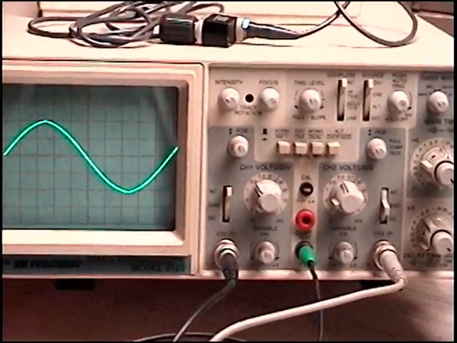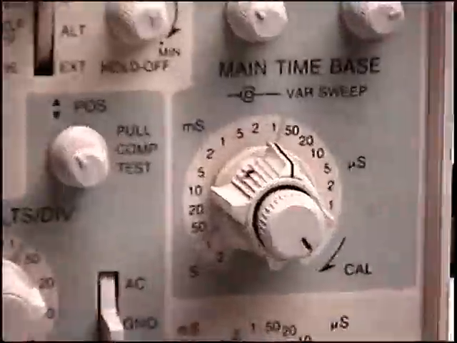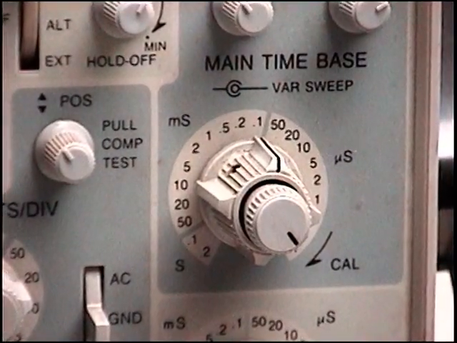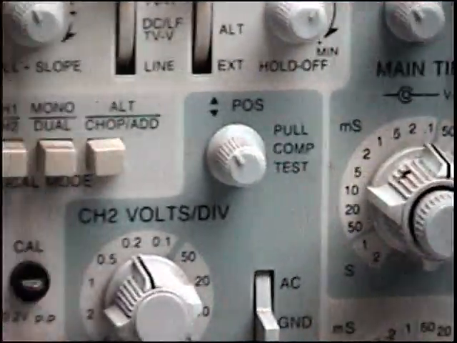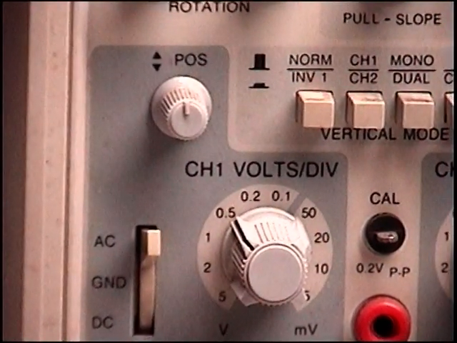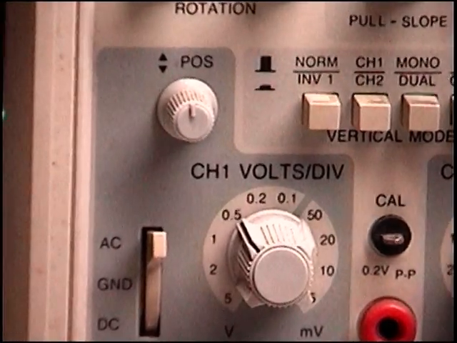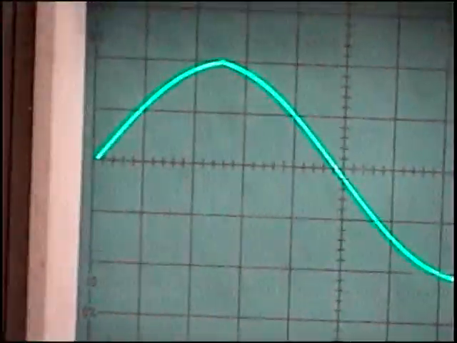Let me zoom out a little bit. Okay, there's your time base. That's at 0.1. Channel 1 is at 0.5 volts per division, but the probe tip multiplies times 10, so that makes it 5 volts per division.